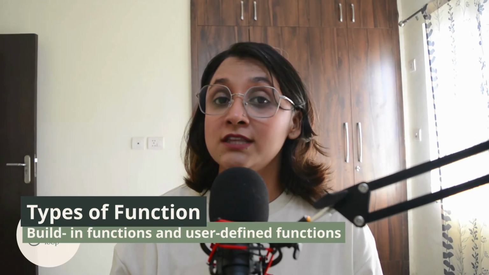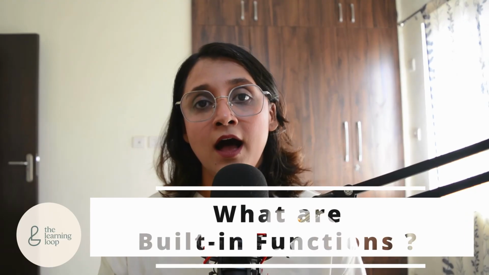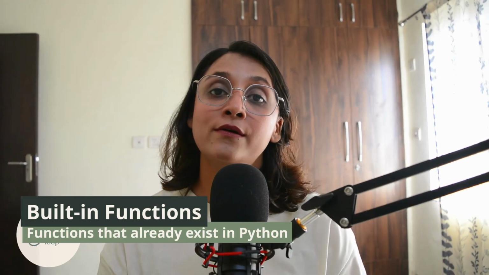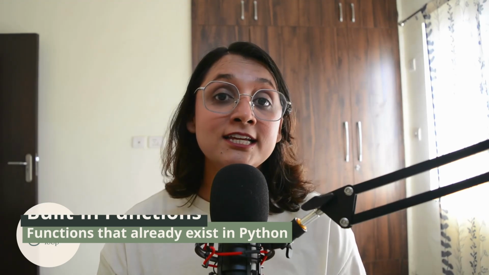Broadly speaking, there are two types of functions that we will discuss: built-in functions and user-defined functions. Let's first understand what built-in functions are. Built-in functions are the functions that already exist in Python. Python developers have created these functions for us and we can use them directly whenever needed. The most interesting part is you have been using them throughout this Python course.